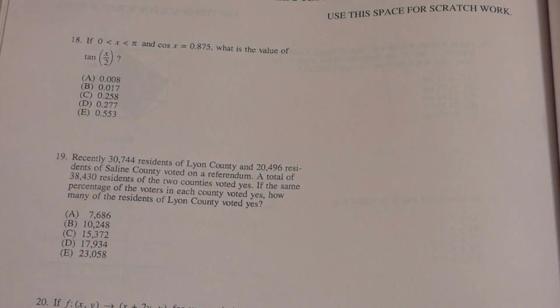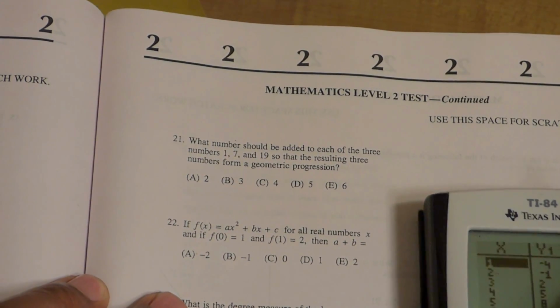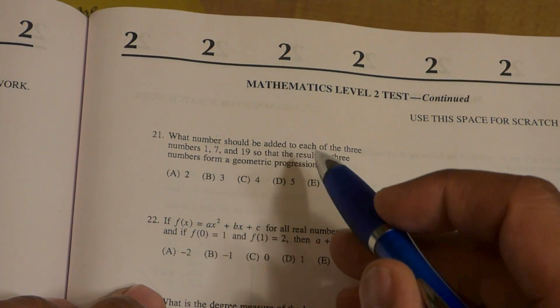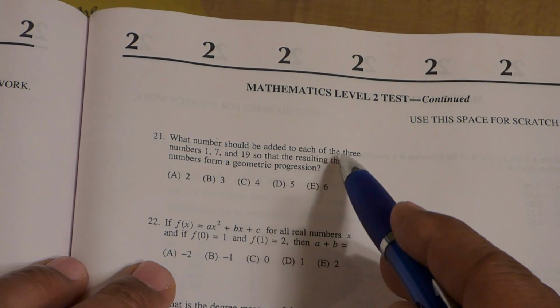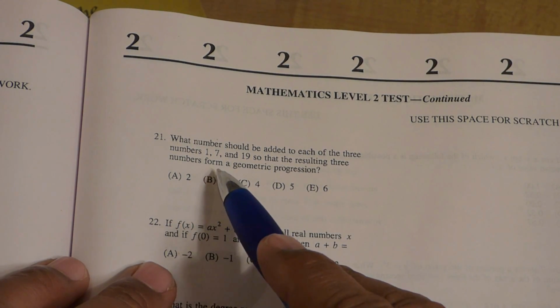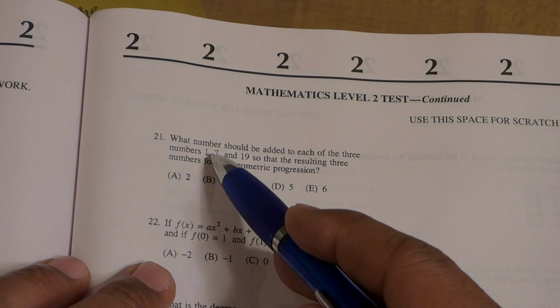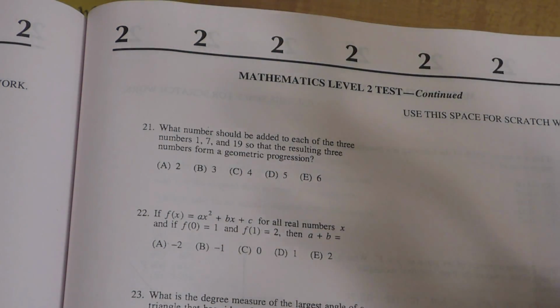So let me show you another problem here. This one is a geometric sequence that has a variable in it, and how we would use that. All right, so here, it's number 21 from the Math Level 2 exam. It says, what number should be added to each of the three numbers 1, 7, and 19 so that the resulting three numbers form a geometric progression? So basically, what number can you add to 1, 7, and 19 so that the resulting numbers are a geometric sequence?